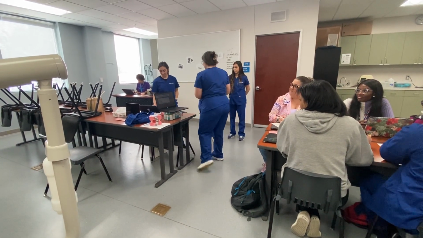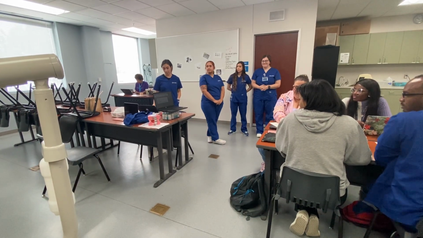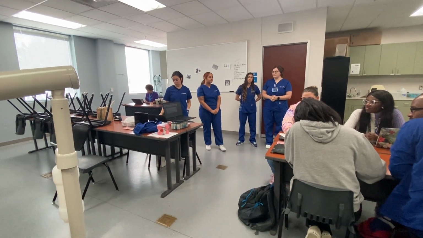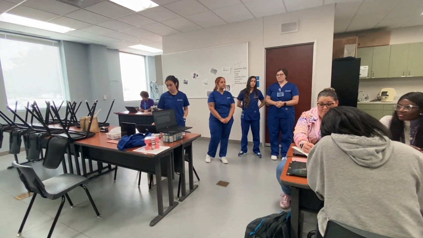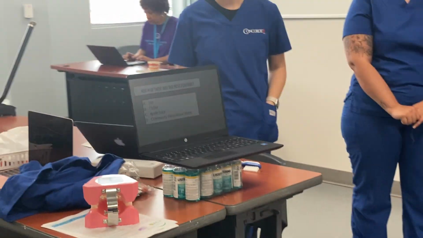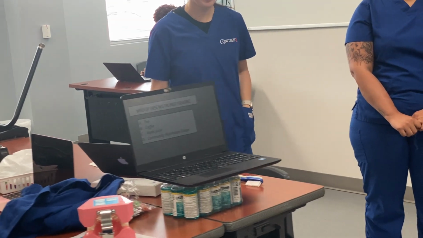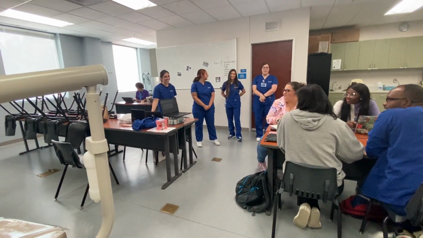Next question is, which out of these things has the most fluoride in it? Choice 1 is tea. Choice 2 is coffee. Choice 3 is apple juice. Or choice 4 is community fluoridated water. Just get the gears turning.